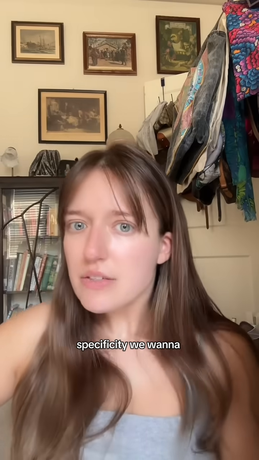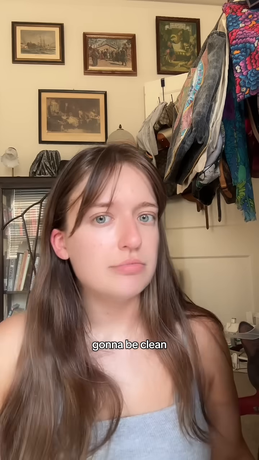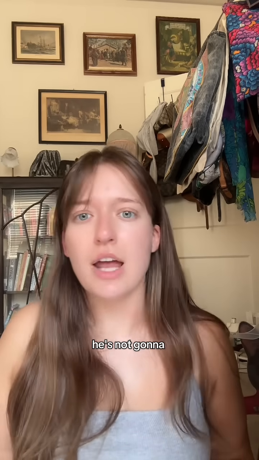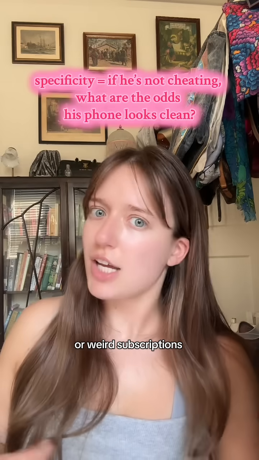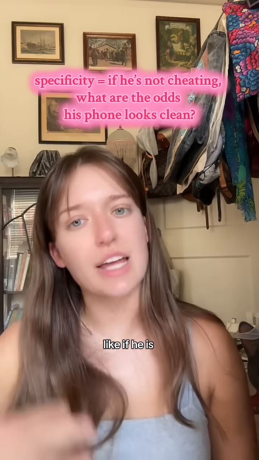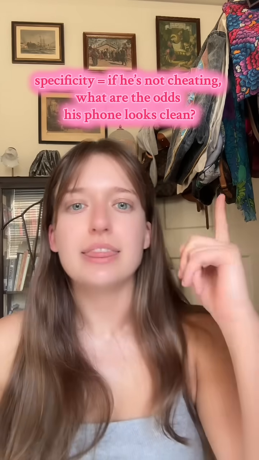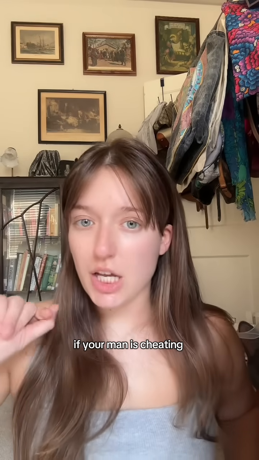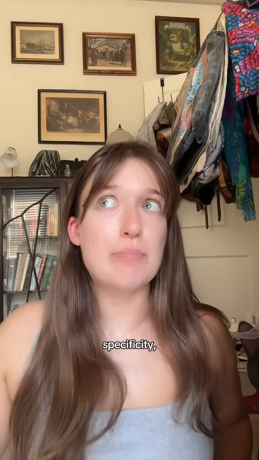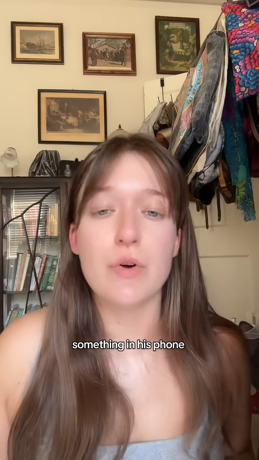Specificity we want to think of is, if he's really not cheating, what are the odds his phone is going to be clean? They're like 100%, right? He's not gonna have shady receipts on his email or weird subscriptions or weird phone numbers saved. If he is not cheating, that test is never gonna come up positive. That's why it's really specific. So again, sensitivity, if your man is cheating, what are the odds you're gonna catch him? Specificity, if he's not cheating, what are the odds you're gonna find something in his phone that's suspicious?